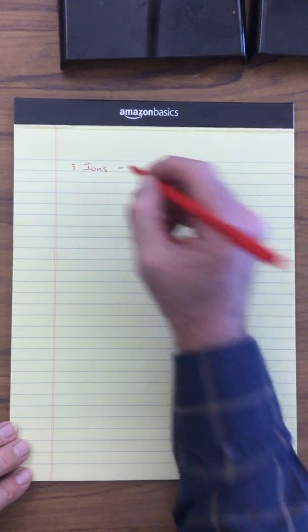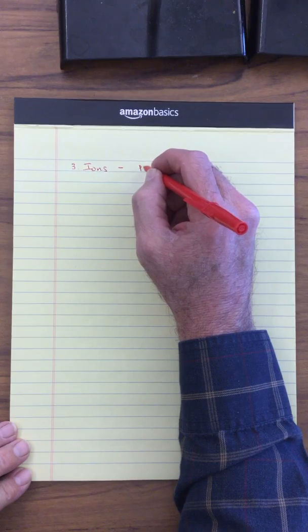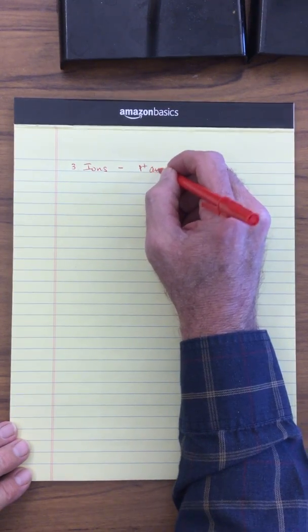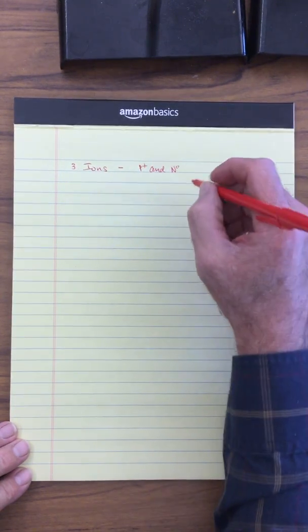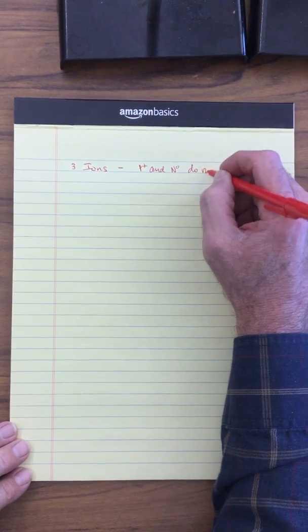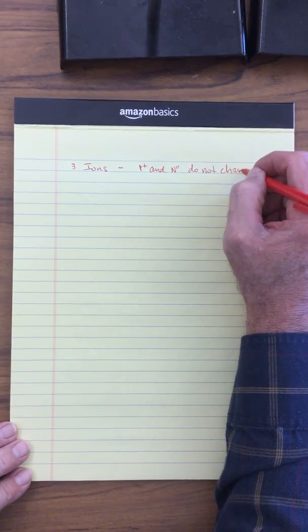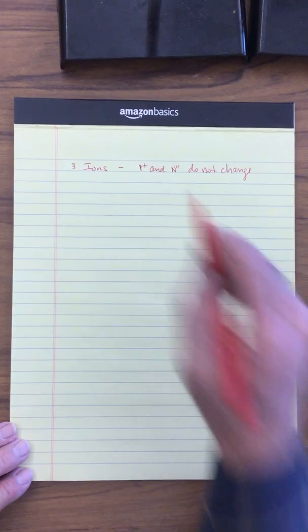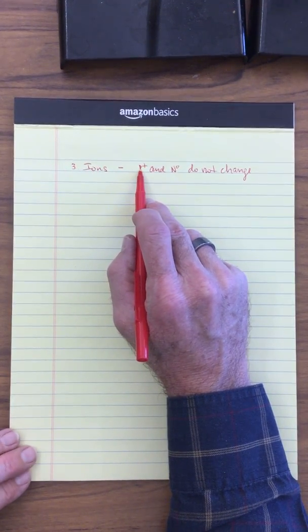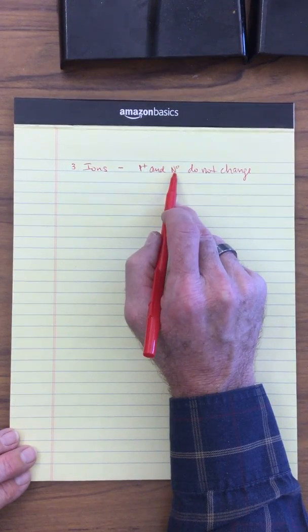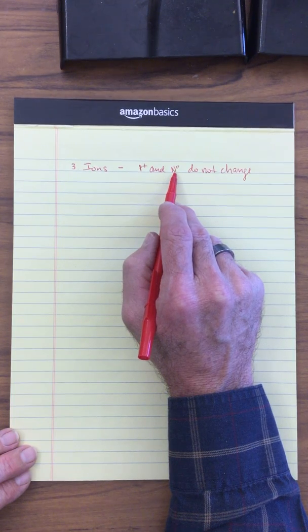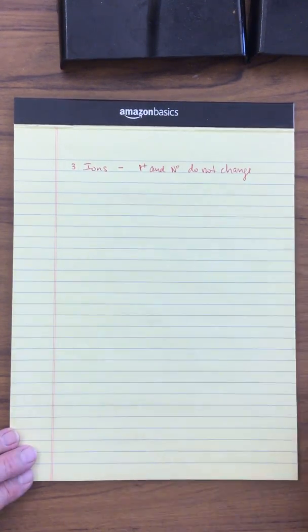So ions. With ions, your protons and your neutrons do not change. If we change the protons, we have a new element. If we change the neutrons, we change the mass, and we have an isotope. So these are not changing.